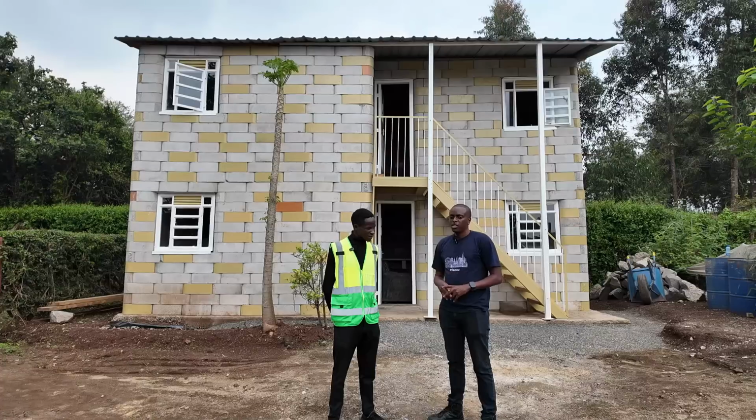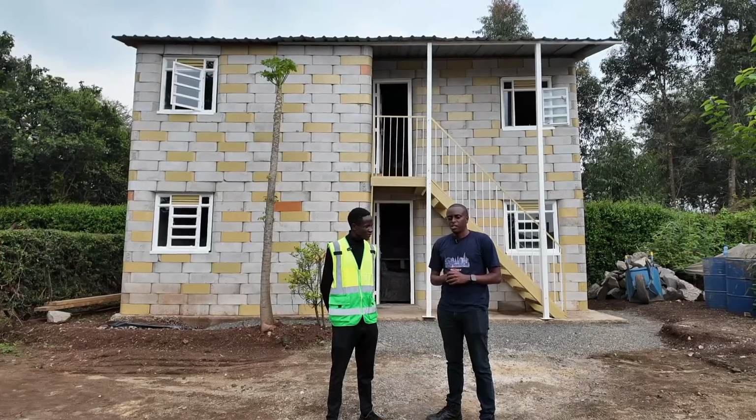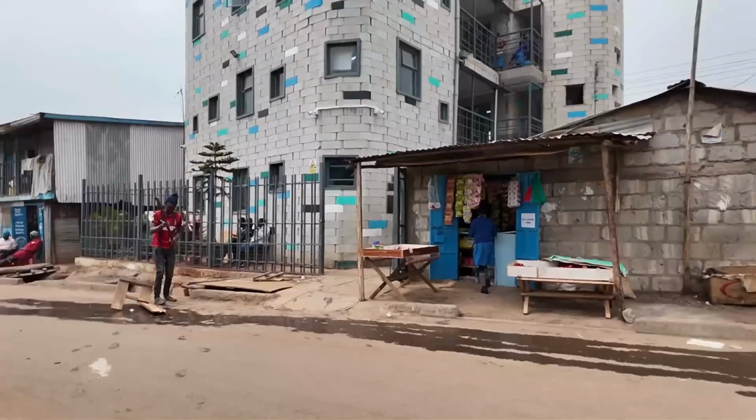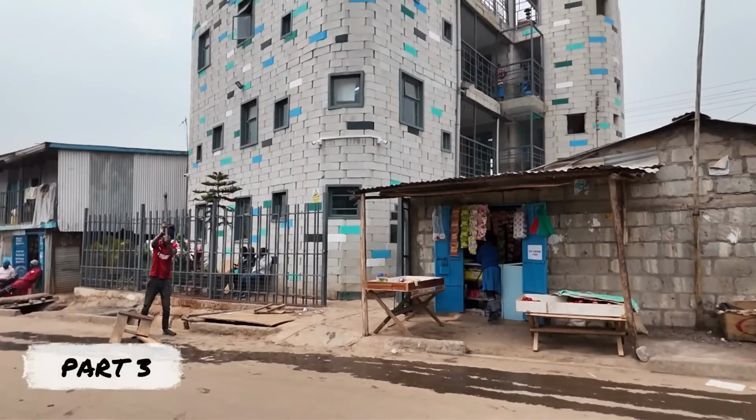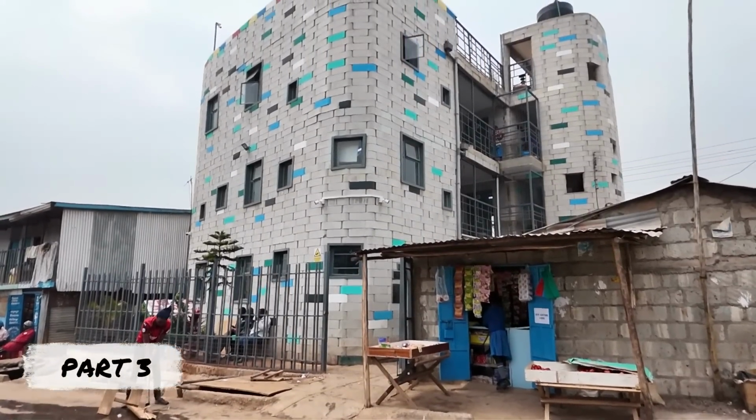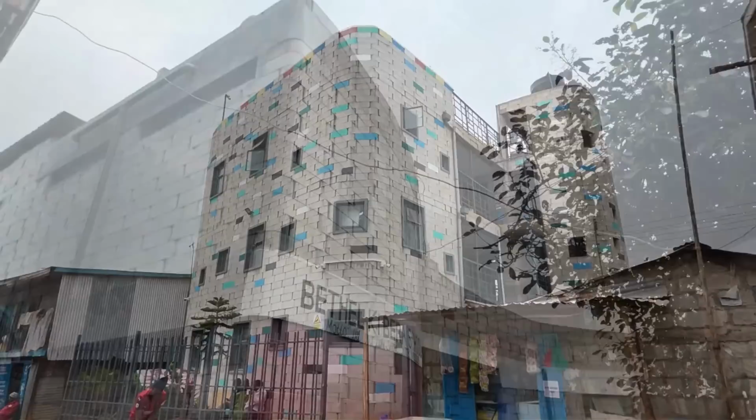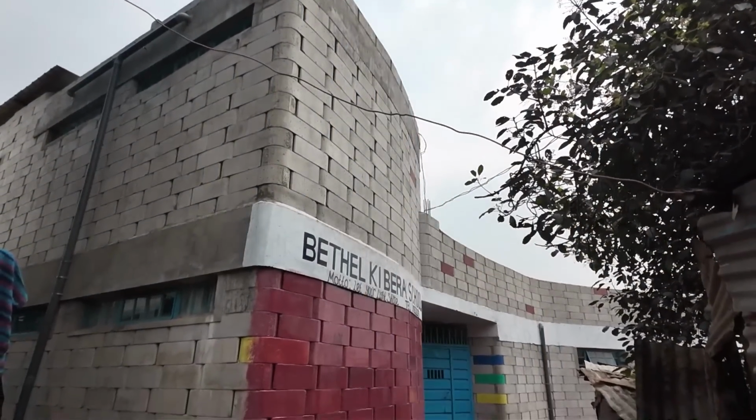Okay. Now we are left with part 3, where we'll showcase 2 schools that were built using the twist blocks. They have different designs. One school is 3-storied, while the other is 2-storied. You'll see them in part 3.